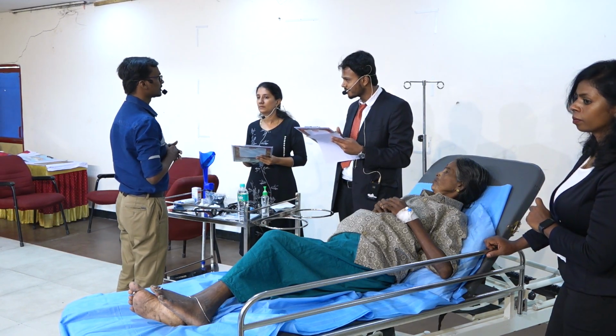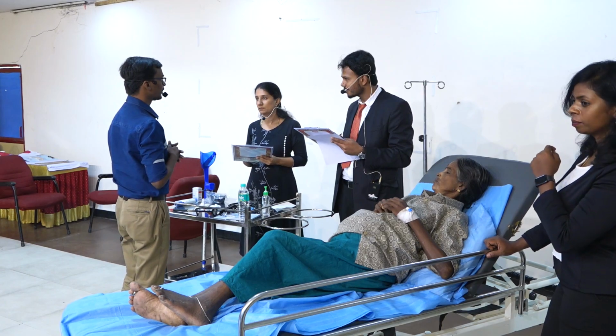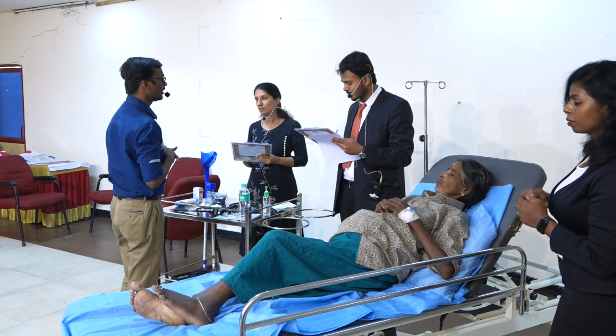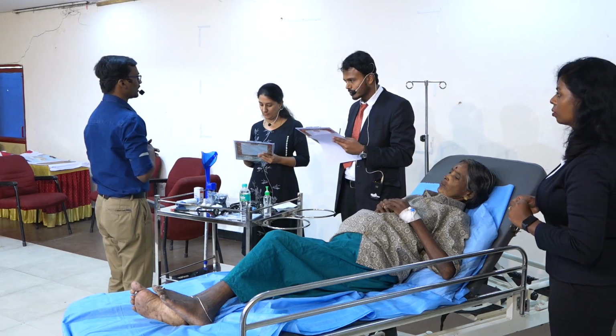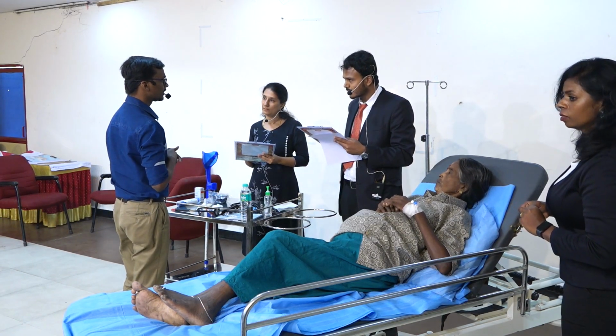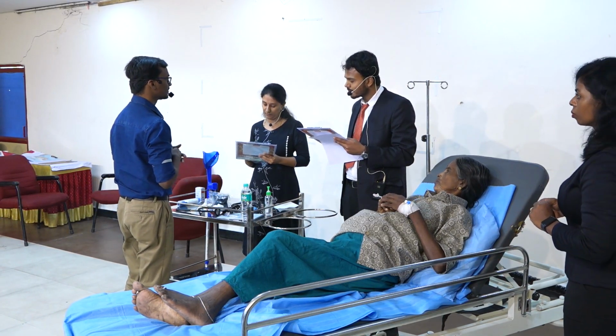And second would be malignancies like CML and lymphomas. And third would be chronic infections, malaria.